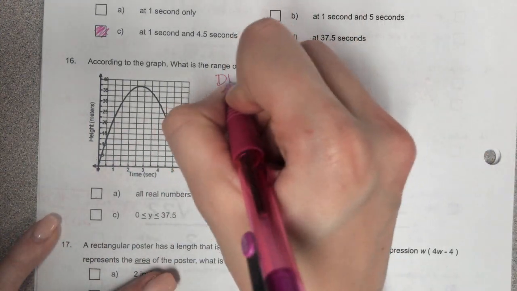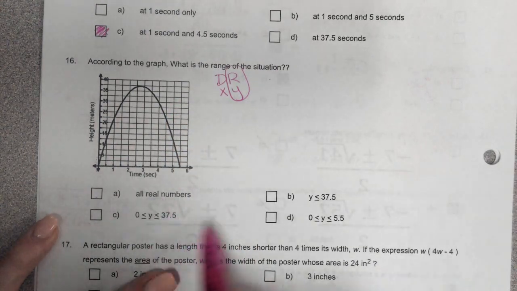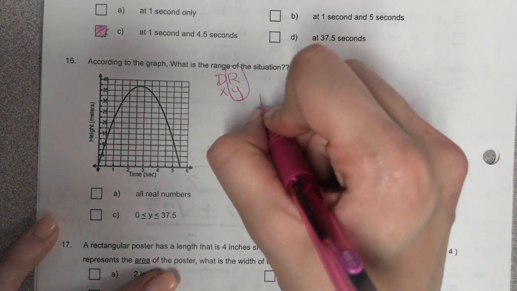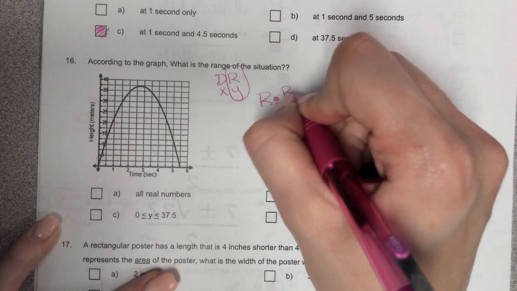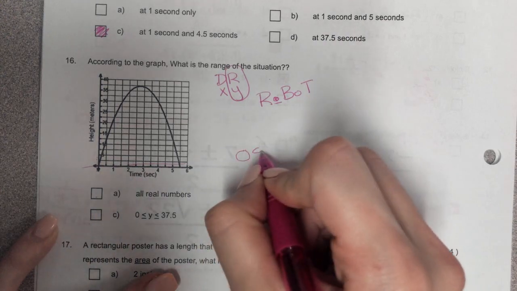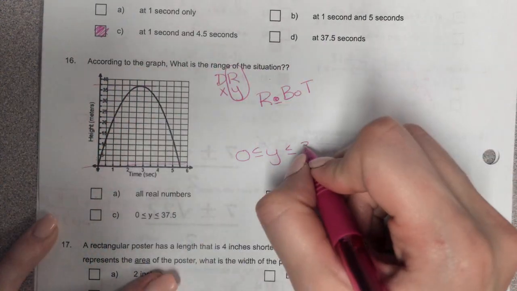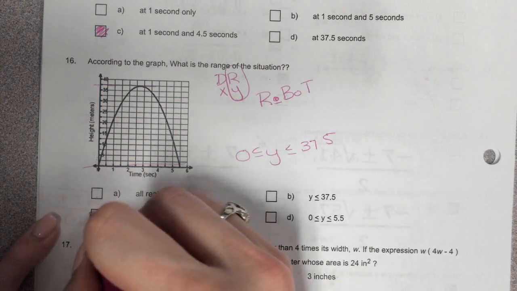So range, domain is X, range is talking about Y values. Those are all Y's, okay? And we also have bottom to top. So the bottom of this graph is at 0, and the top of this graph is at 37.5.